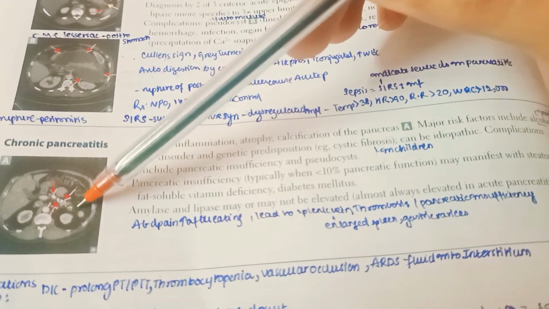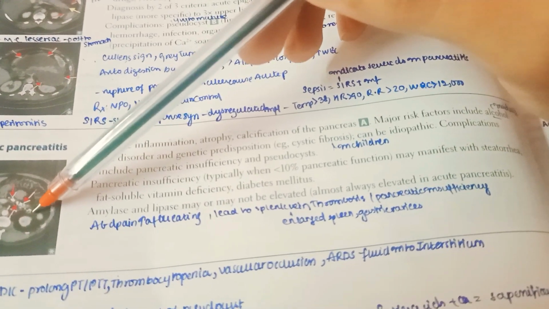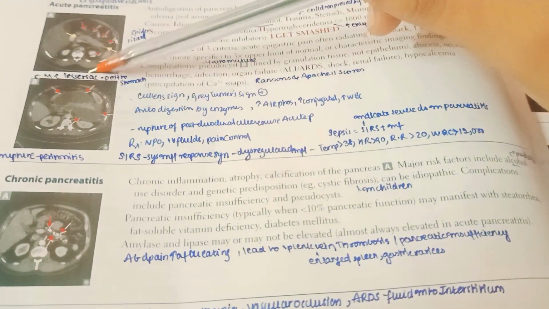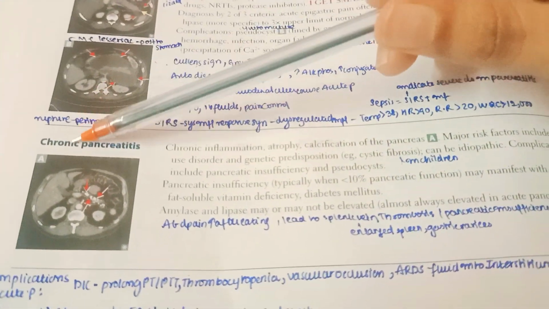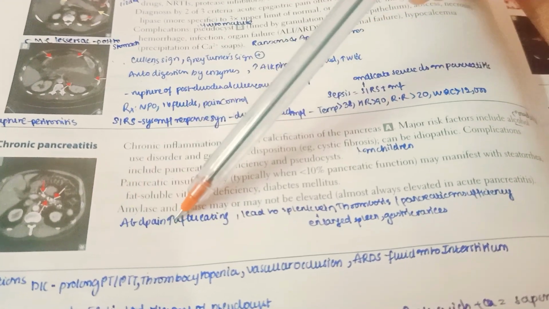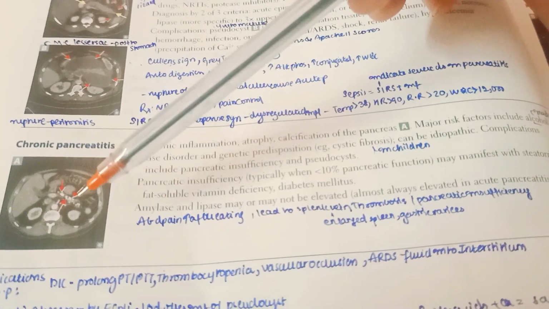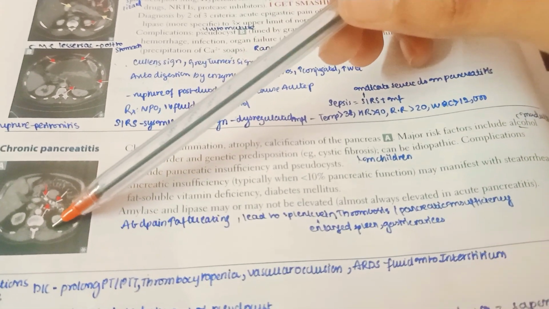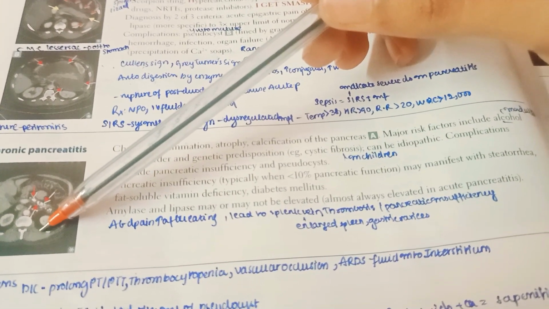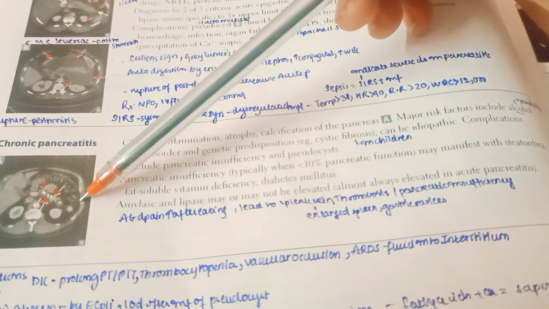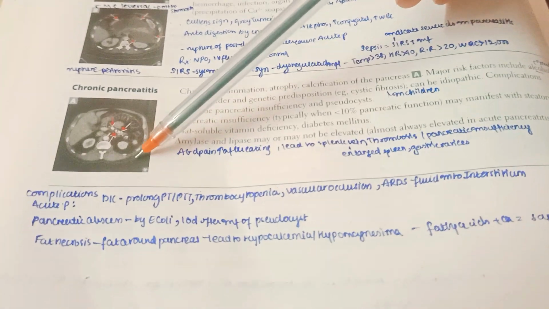Amylase and lipase may or may not be elevated, always elevated in acute pancreatitis. Very important, in acute pancreatitis, amylase and lipase are always elevated. Okay, abdominal pain increases after eating. Okay, and leads to splenic vein thrombosis or pancreatic insufficiency. Splenic vein thrombosis causes enlarged spleen, and it causes gastric varices.